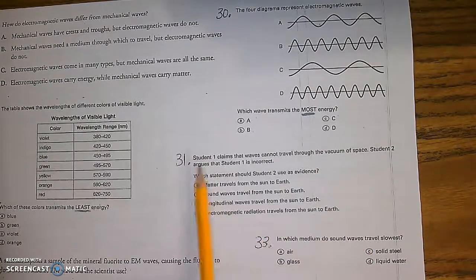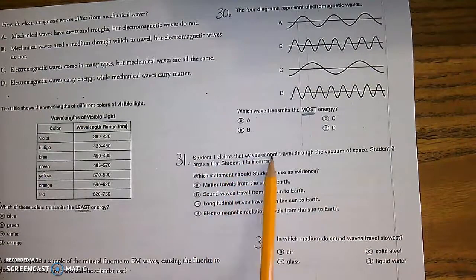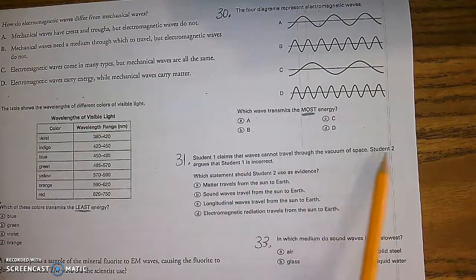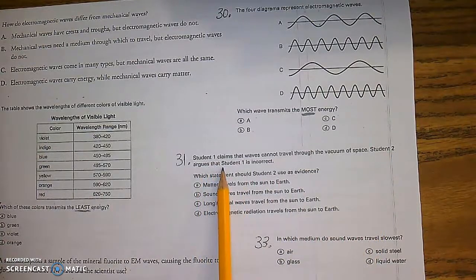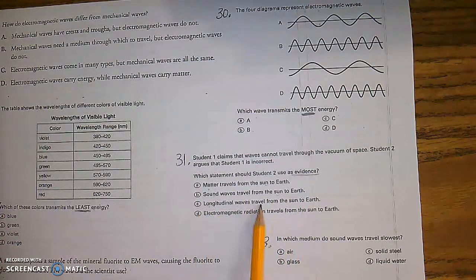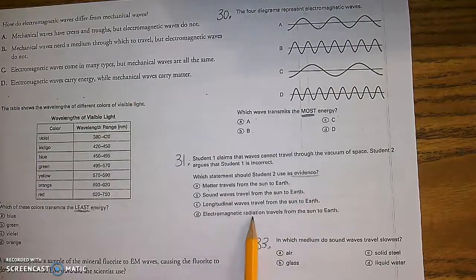Number 31. Student 1 claims that waves cannot travel through the vacuum of space. Student 2 argues that Student 1 is incorrect. Which statement should Student 2 use as evidence? A, matter travels from the sun to Earth. B, sound waves travel from the sun to Earth. C, longitudinal waves travel from the sun to the Earth. Or D, electromagnetic radiation travels from the sun to the Earth.